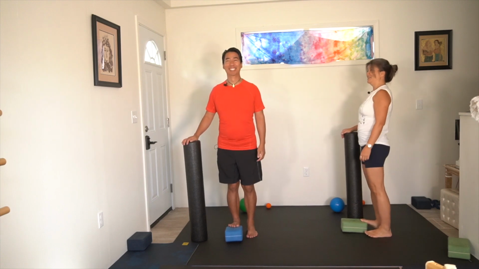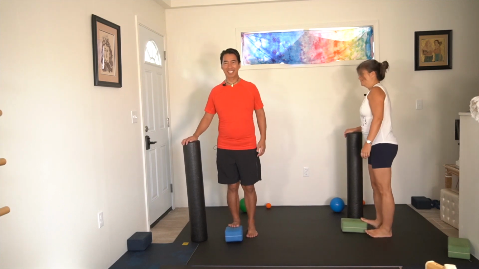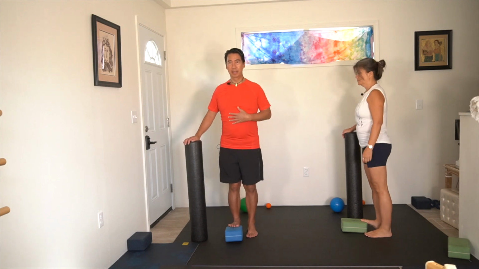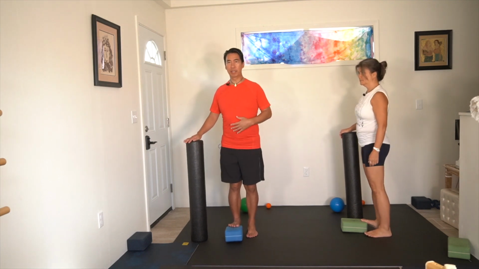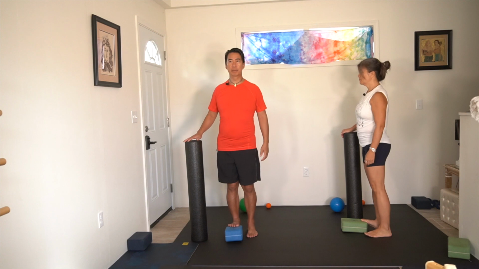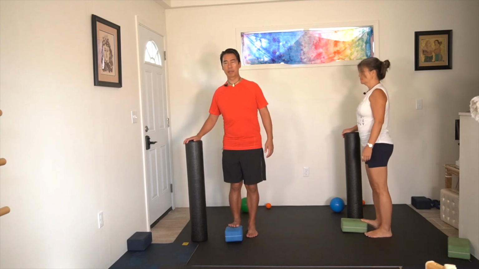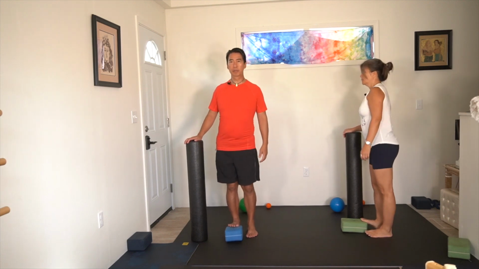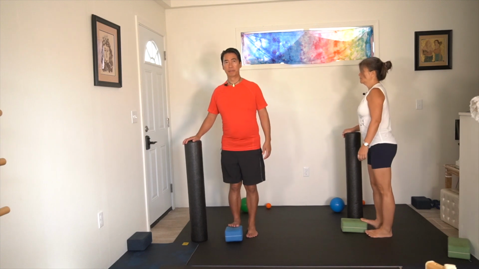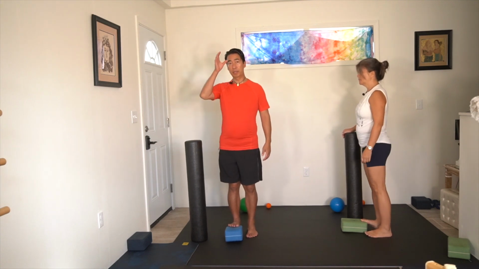Keep breathing. Okay, we're gonna go side to side. You want to make sure you go the same amount in each direction, that you go to the left as much as you go to the right. Your abs are sucked in. Your head's almost motionless, because we gotta make sure the hips can move.